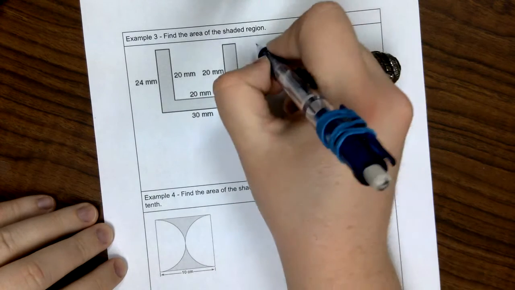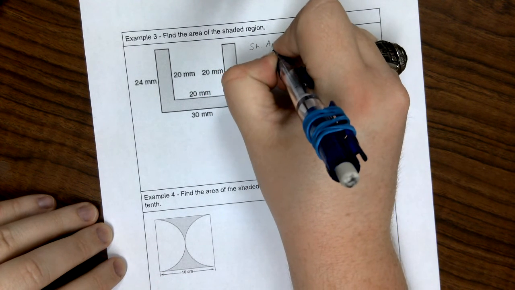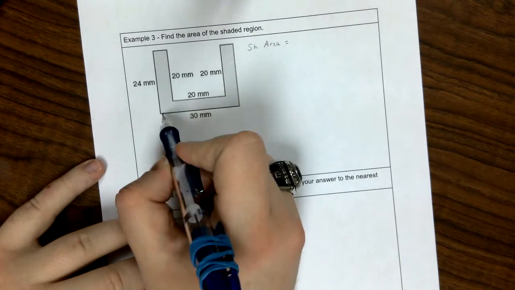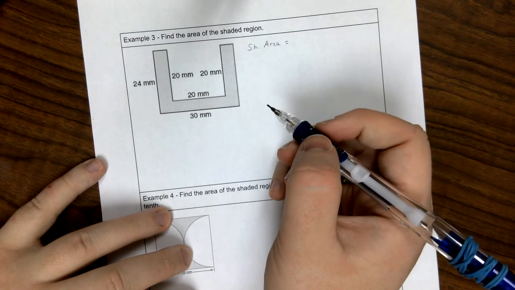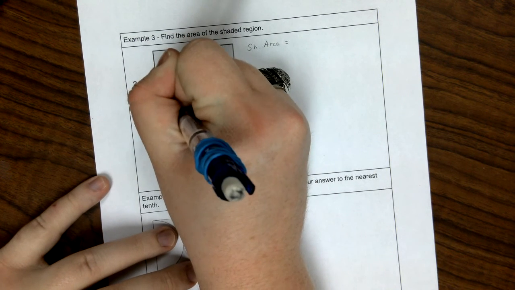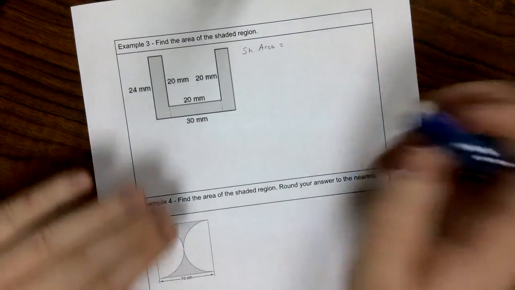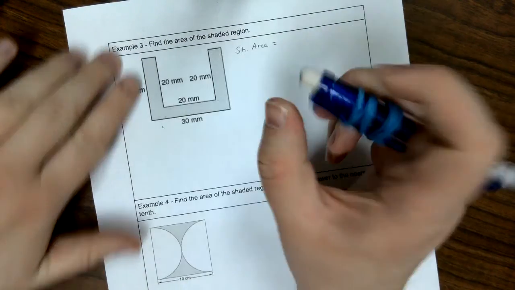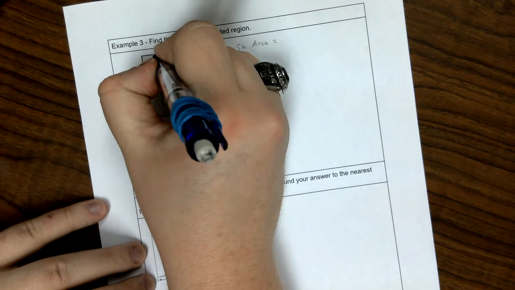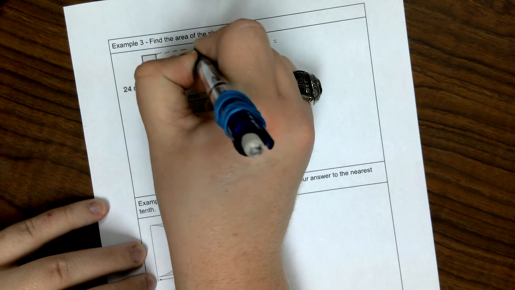So on this shape here, let's do shaded area equals. You could, if you wanted to, break it up like this and do it that way, but I just think that's too much work. So here's what we're going to do. For this specific one, we're going to connect this up here.